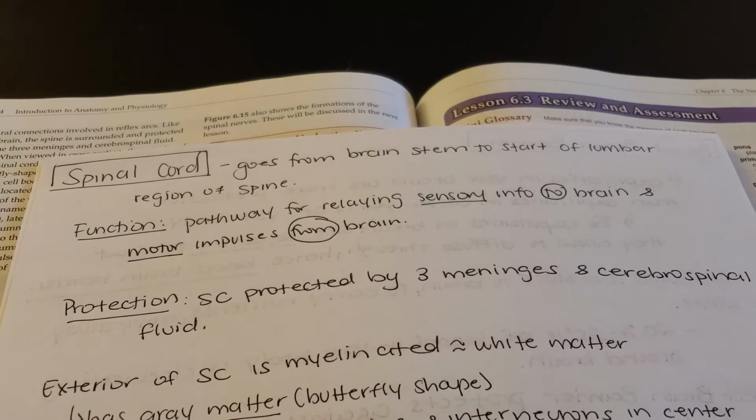The last thing I want to talk about in section 6.3 is the spinal cord. You guys probably know by now, without having to take anatomy, how important the spinal cord is. The spinal cord basically goes from your brainstem to the start of the lumbar region of your spine.